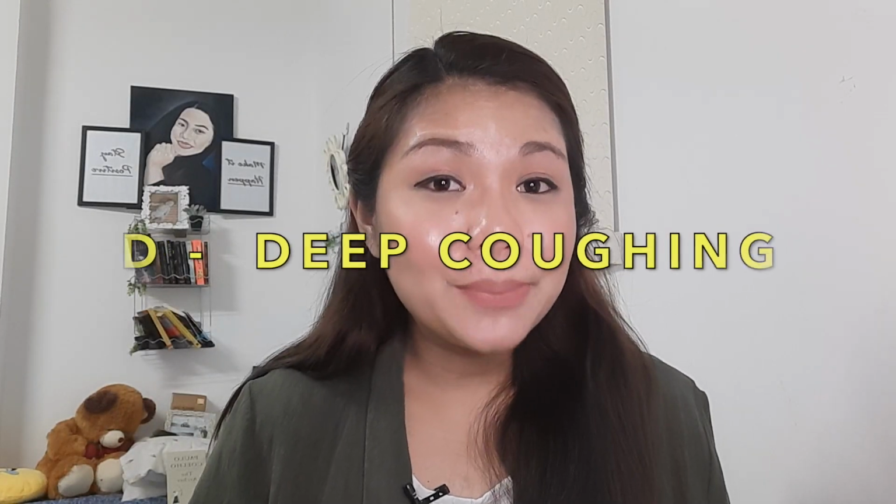Letter D is deep coughing. You just ask the patient to deep breathe and then cough. Letter E, elevate the head of bed if needed. This is actually for the early stage of the disease.